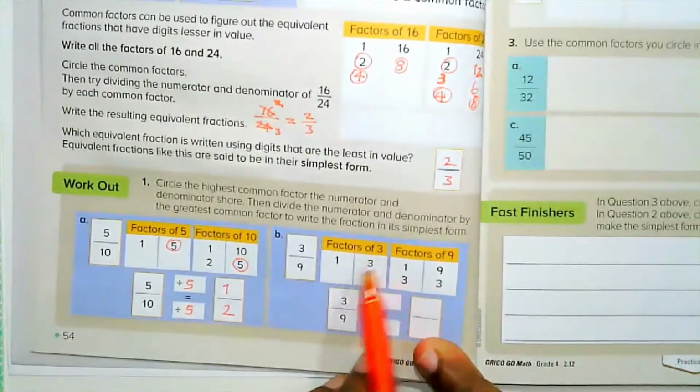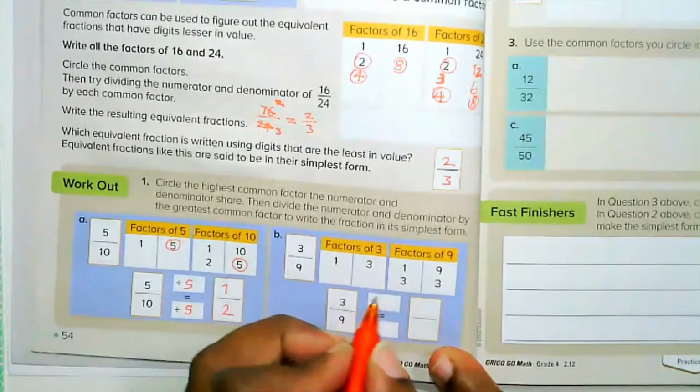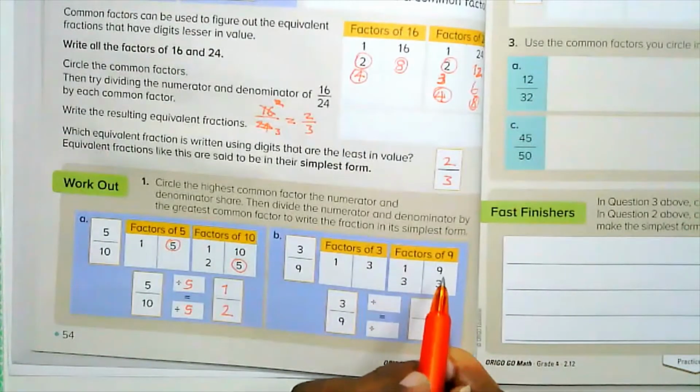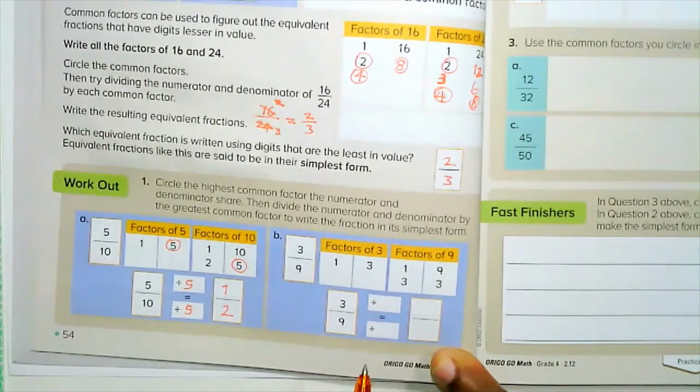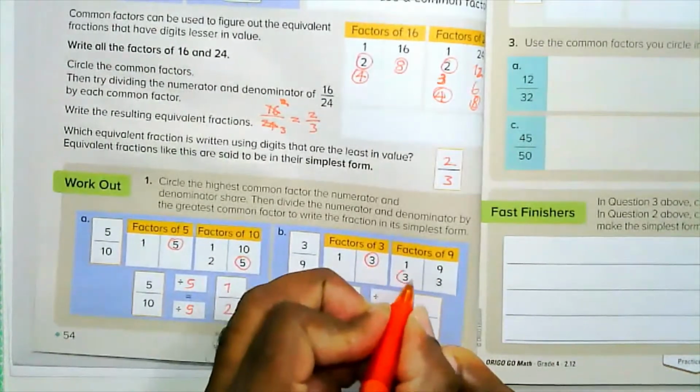Now part B. The factors of 3, we have 1 and 3. Factors of 9, we have 1, 3, 9. So which one is common? 3 is common.